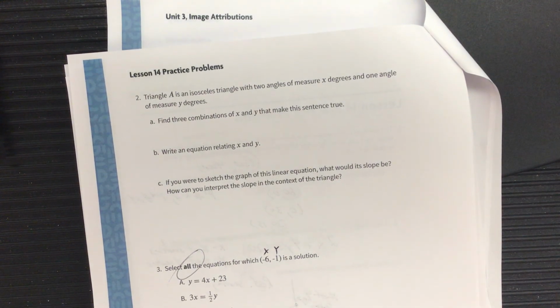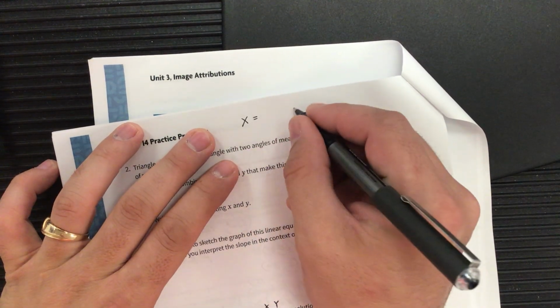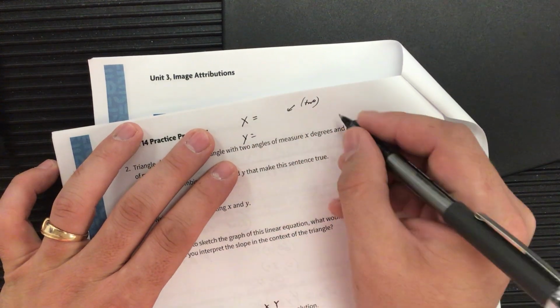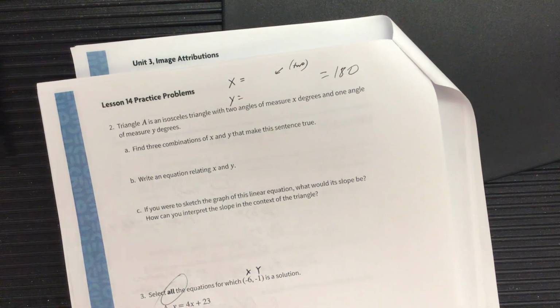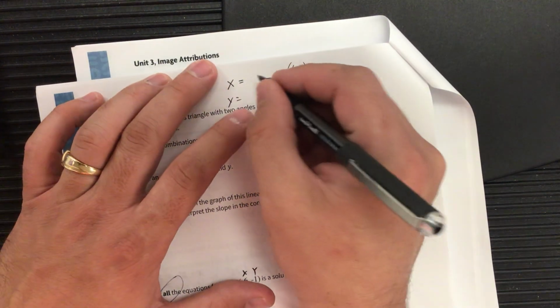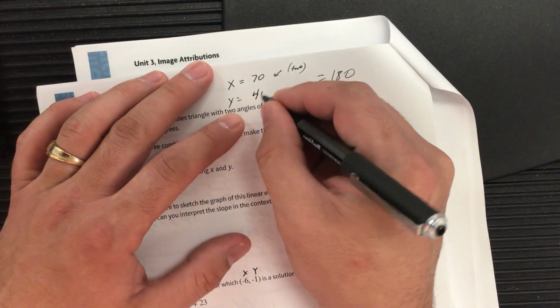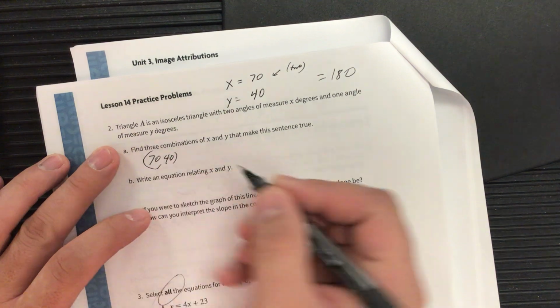Question number 2. Find 3 combinations of X and Y that make it true. So give me a degree of X, and if I have 2 of them, keep that in mind, and a degree of Y, where they're going to equal 180. Yes, ma'am. I have X equals 70 degrees and Y equals 40 degrees. So 70, 70 would be 140, and another 40 would be 180. So there's 1. This one does say 3 combinations.